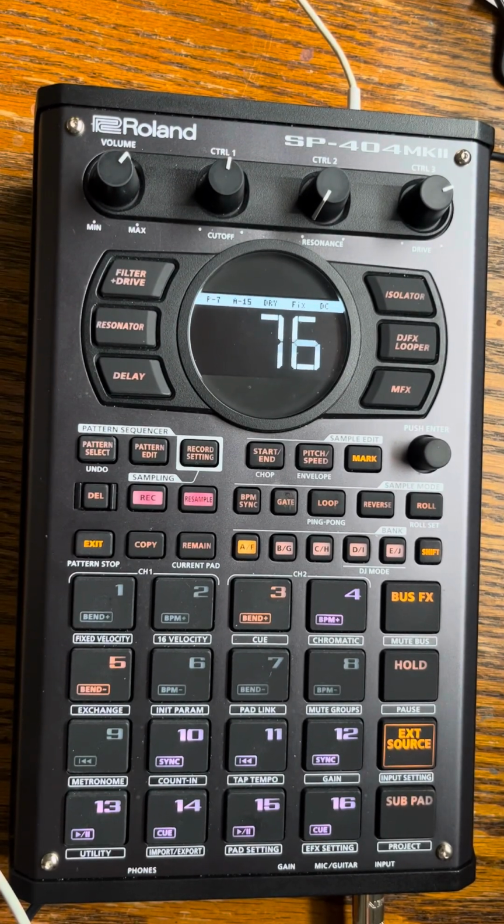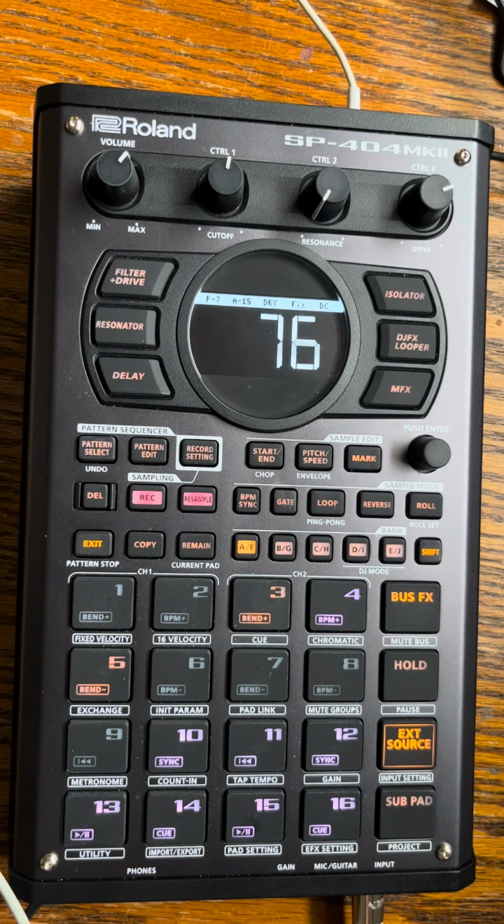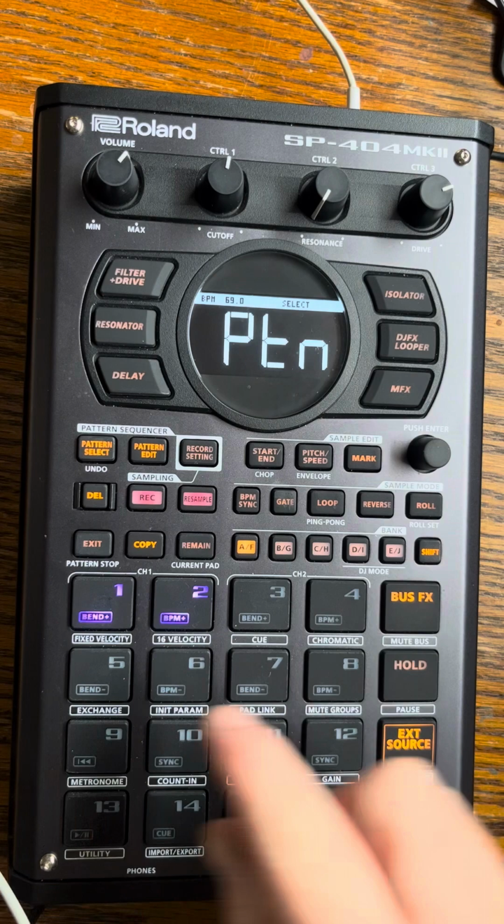I've been seeing a common question on a lot of social media threads about how to get your loops to sync properly on the SP-404 Mark II, and I can understand the confusion. I had it myself, so I'm here to make a video to try to clarify some things and possibly entertain you a little. All right, so I have made this loop out of an old guitar part that I used to have right here.